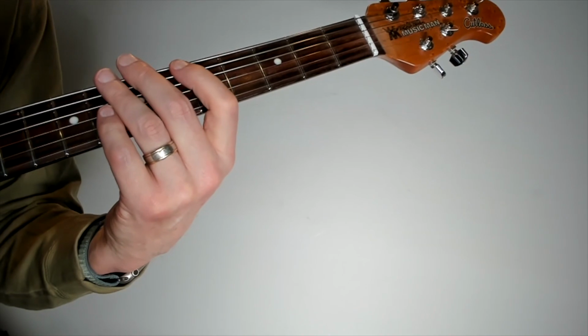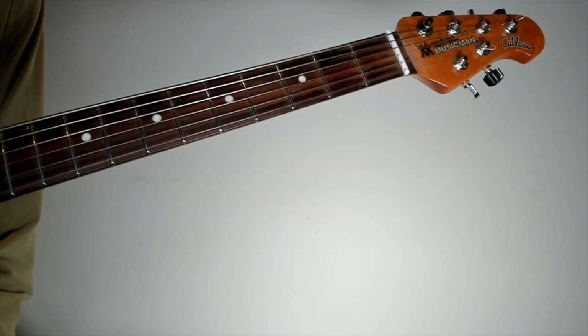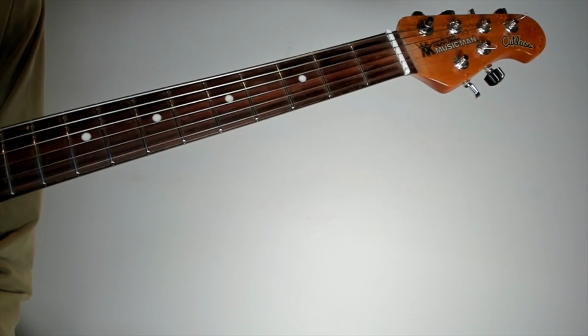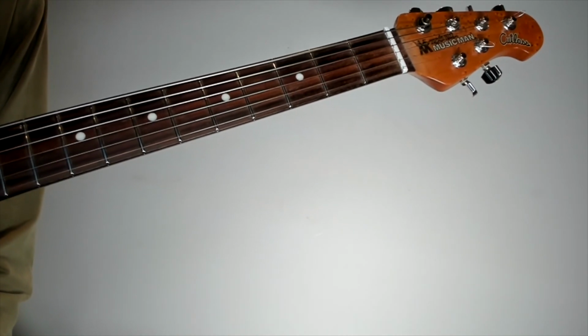Very useful, since in songs, the most common second key is up a fourth or fifth, or down a fourth or fifth. Very common stuff.